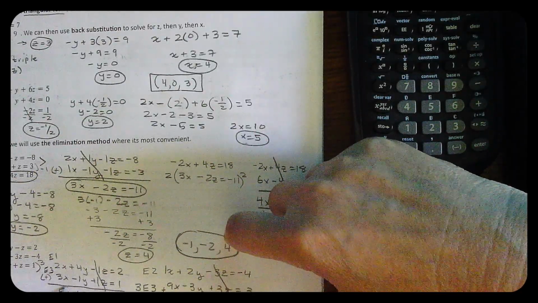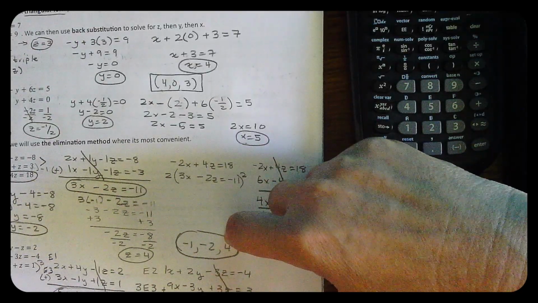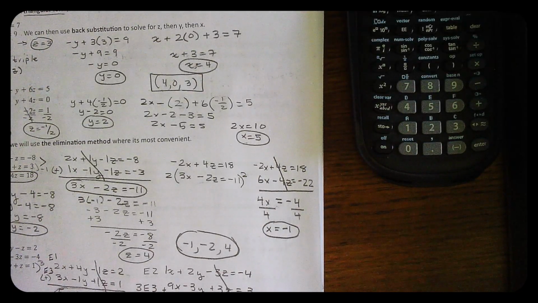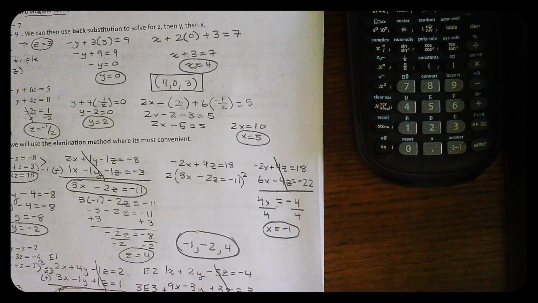So see what I have now? It's a lot of work, but I have 2 equations, and they're both x and y. So now I'm going to start over, and for some reason it tends to help students to write them vertically. We did this in the last lesson.